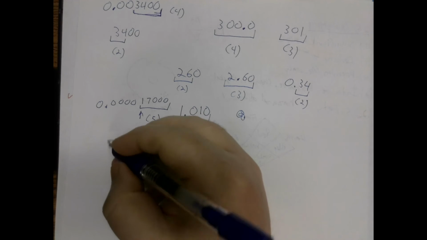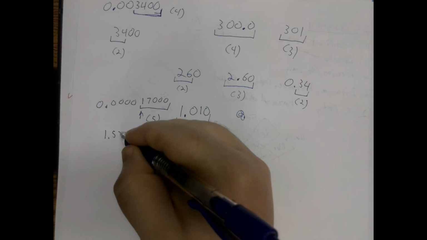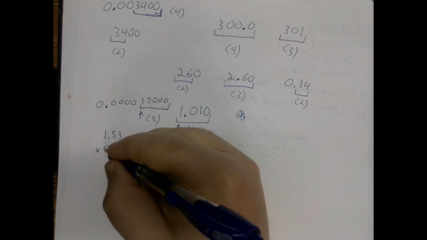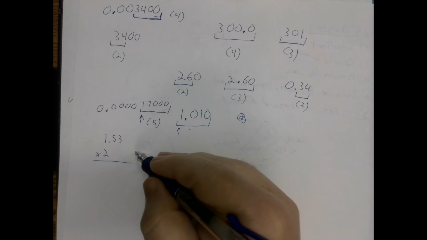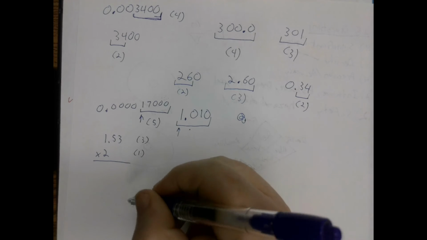Also in multiplication, if we have 1.53 times 2, we choose the one with the lowest significant figures.